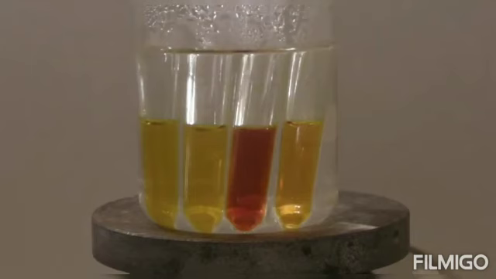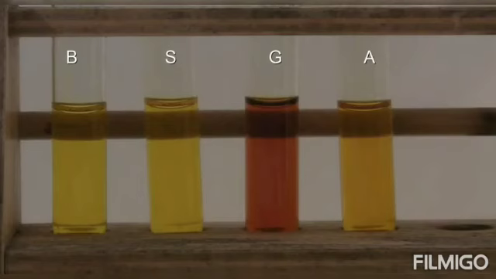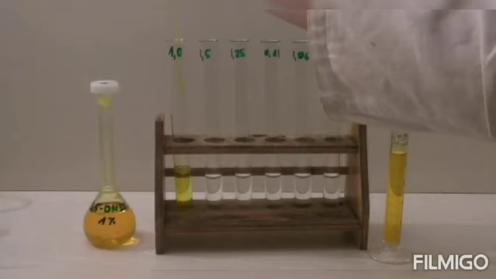After providing the heating, here we can observe the change in color. This is the observation. Here only one test tube, that is the test tube containing glucose, shows a different color. The color changes from yellow color to reddish brown color due to the presence of glucose. Therefore, this test is only for the detection of glucose.